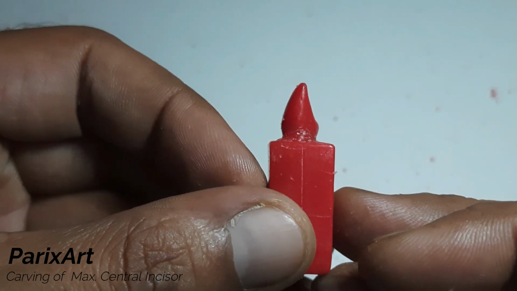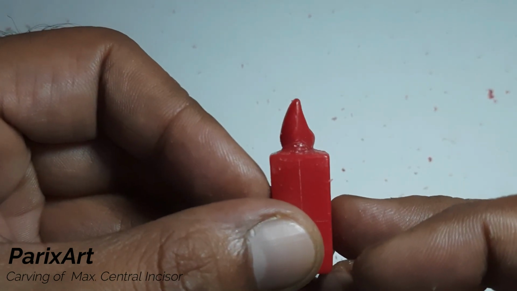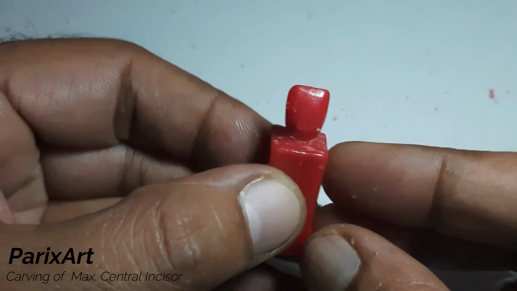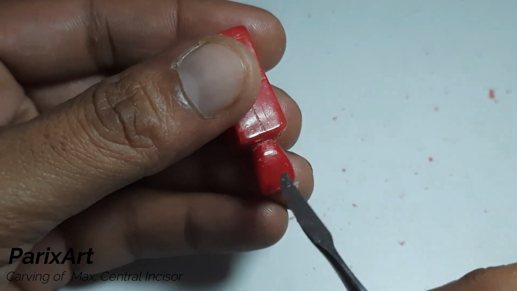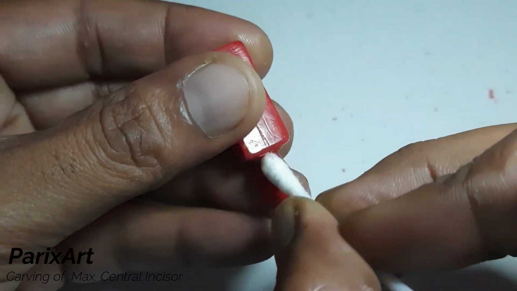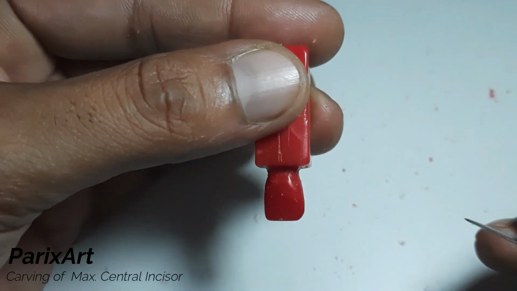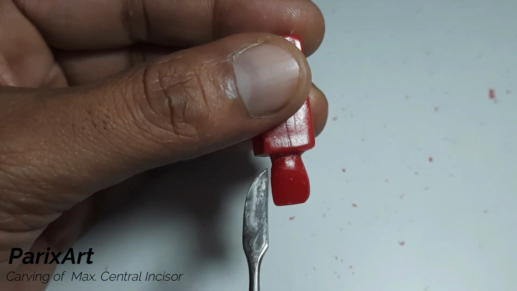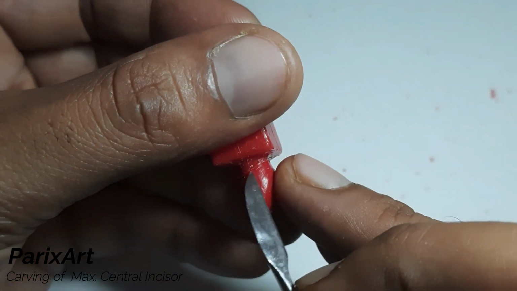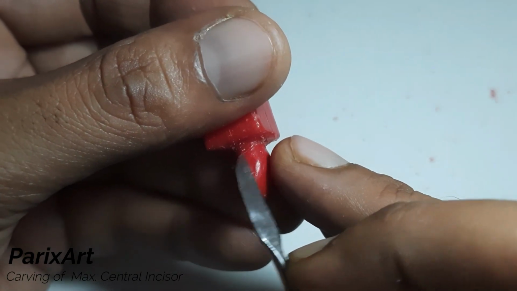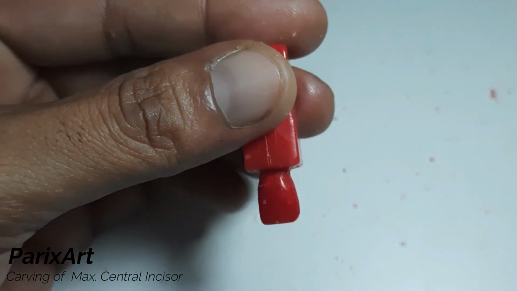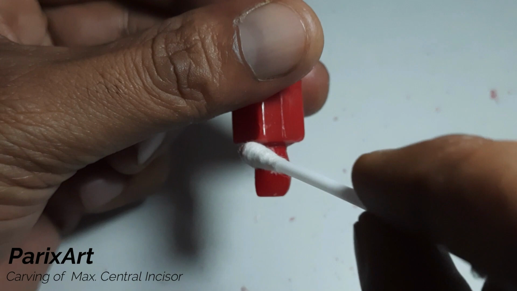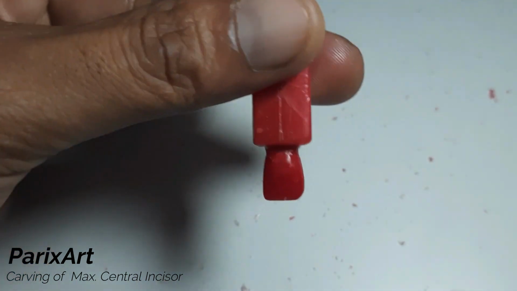This is our crown portion of the central incisor. Check for any corrections and refine. Here we can see a slight bulge on the mesial side at the cervical. We'll straighten this. Okay, so we are done here with the crown. Now we'll proceed to the root carving.